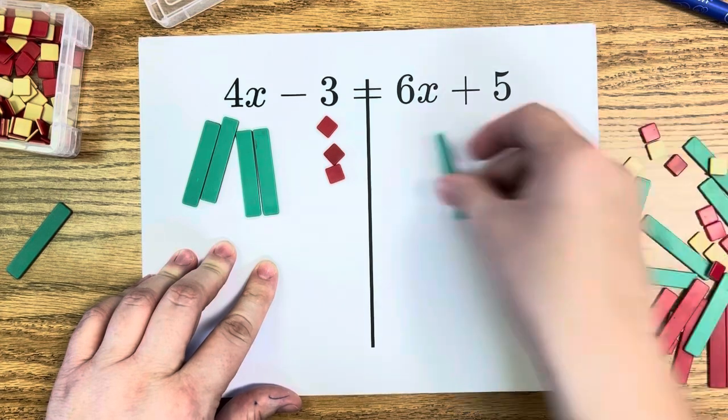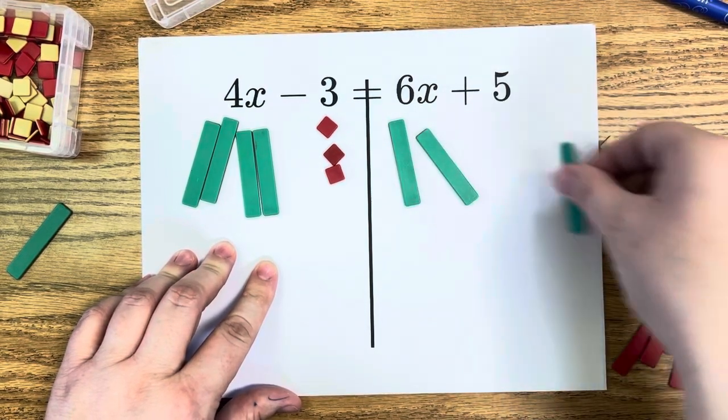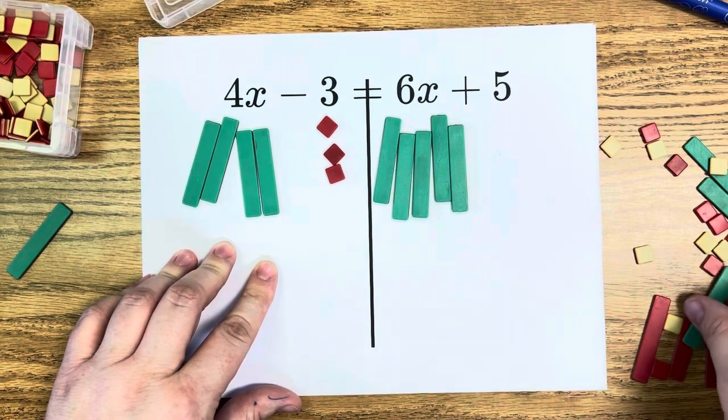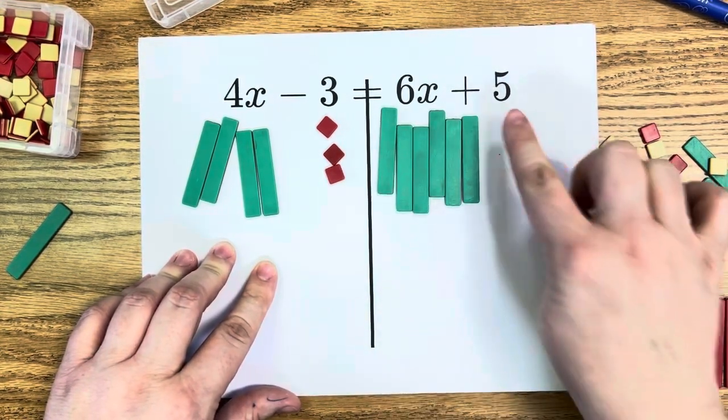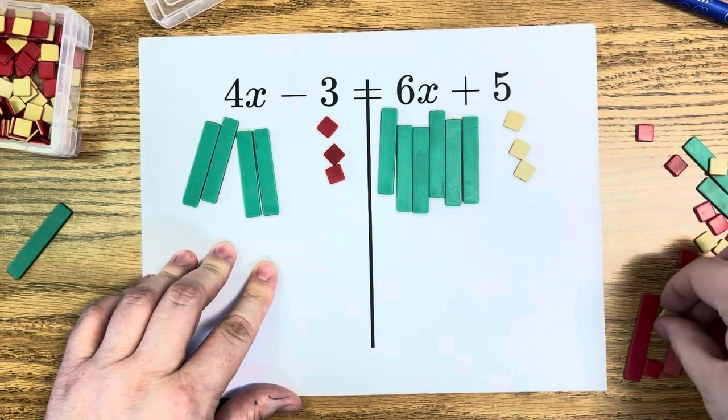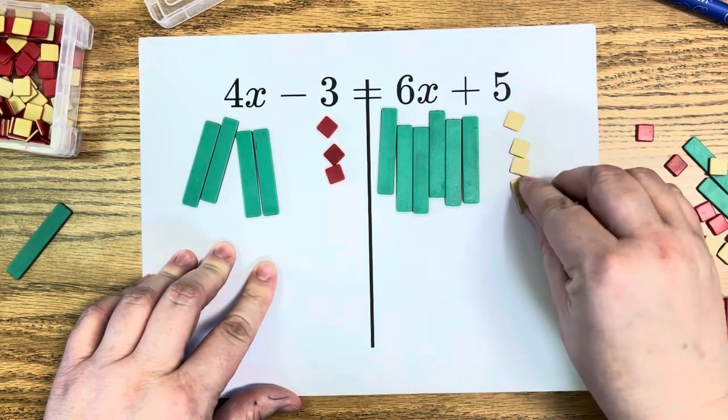Then we've got 6x over here. Put all those positive x's over here. That's 3, 5, 6, and then 5 1s for our plus 5. Make sure that you have them on the right side.